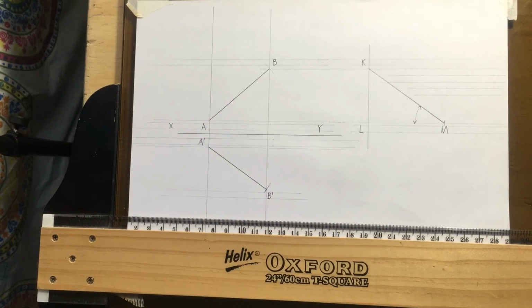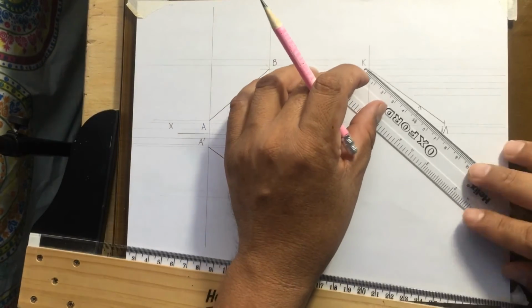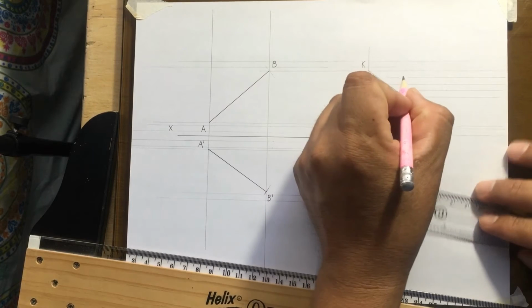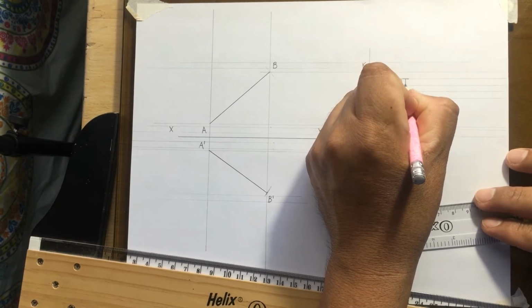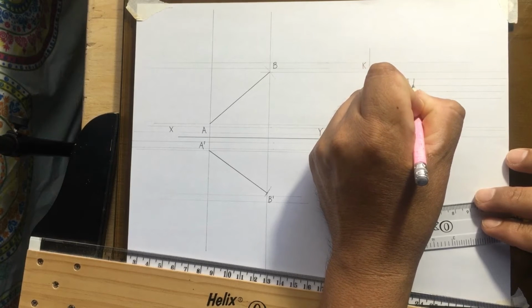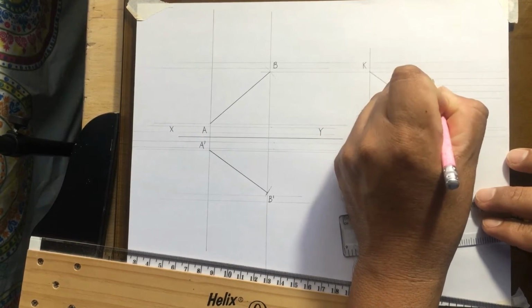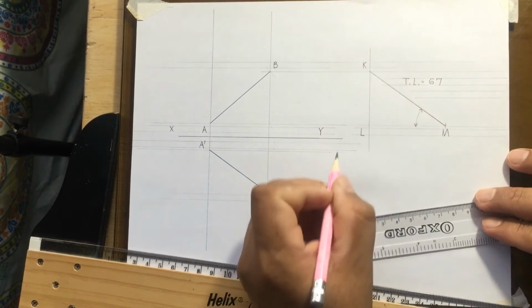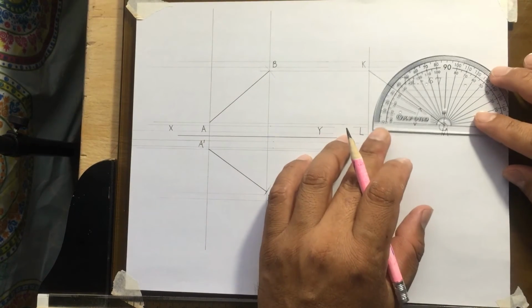So the true length, let's measure the true length. 67. So we're going to write TL, true length, equal 67, and we want to measure now the angle of inclination.